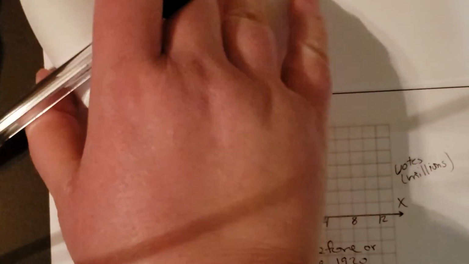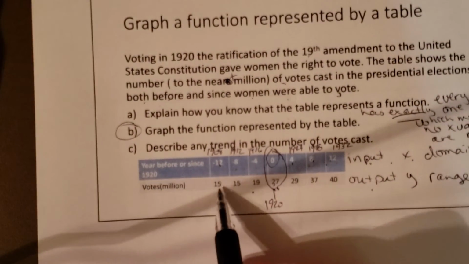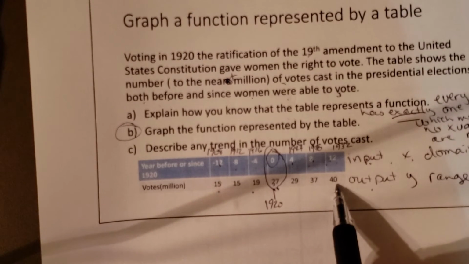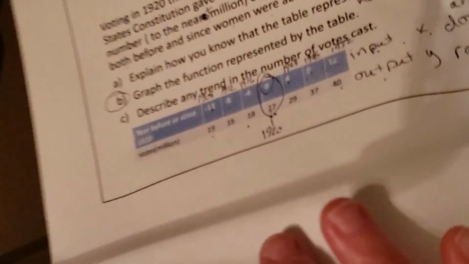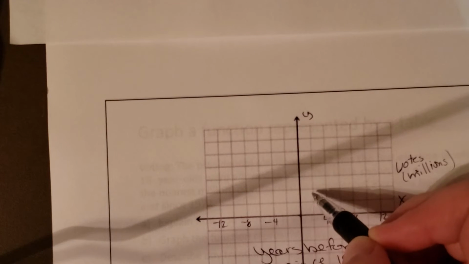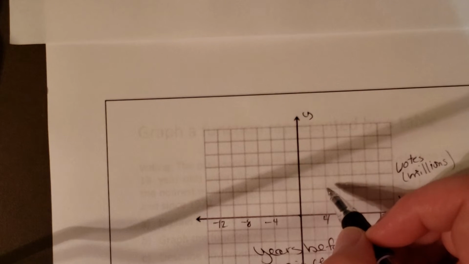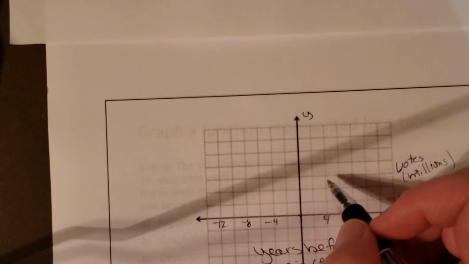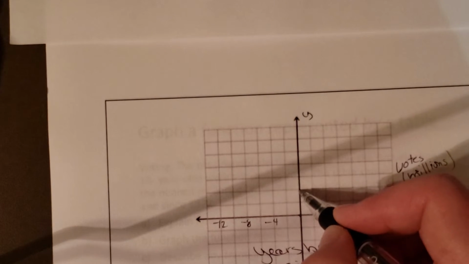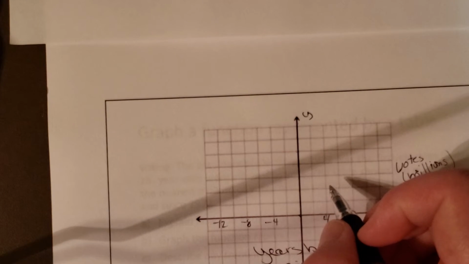All right, what is our smallest number? Our smallest number is 15. And our largest number is 40. Well, obviously, I'm not going to be able to get 40 up in here. But what can I go by up here that could help me get to 40? I could go by 5s. 5, 10, 15, 20, 25, 30, 35. Nope. Can't do it.